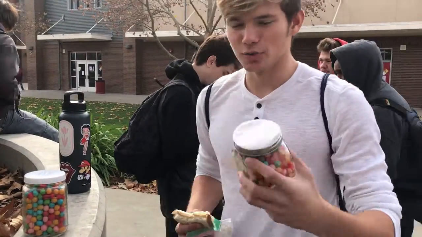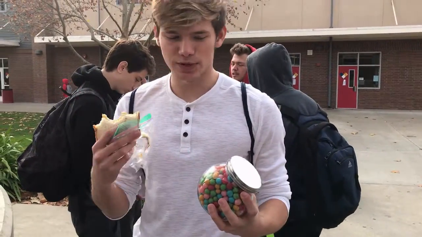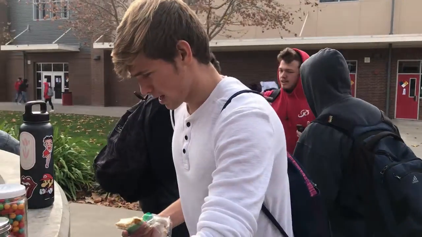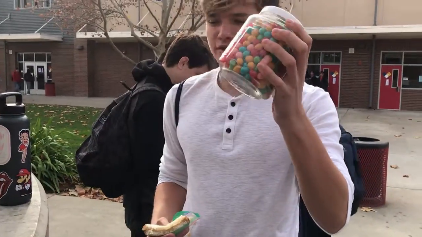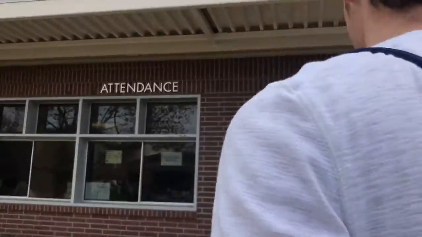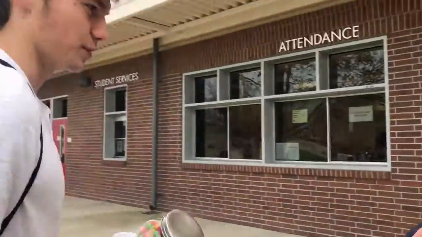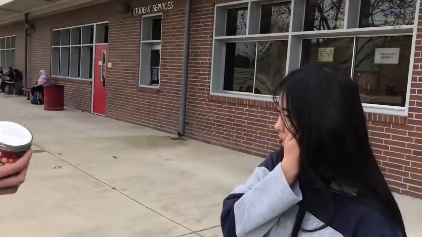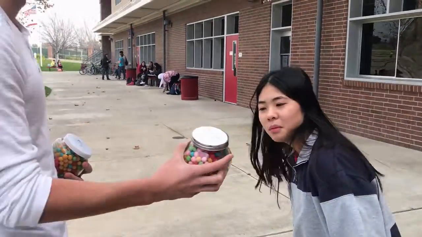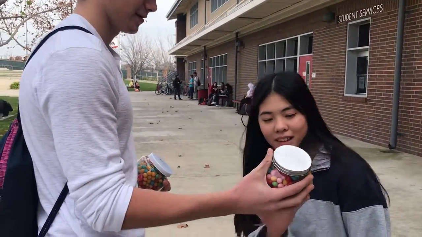Alright guys, so we're gonna walk around, ask people around campus how many candies are in this jar, and then how many candies are in this jar. You ready? Can you answer your question for me real quick? How many candies are in this jar? You wanna hold it?